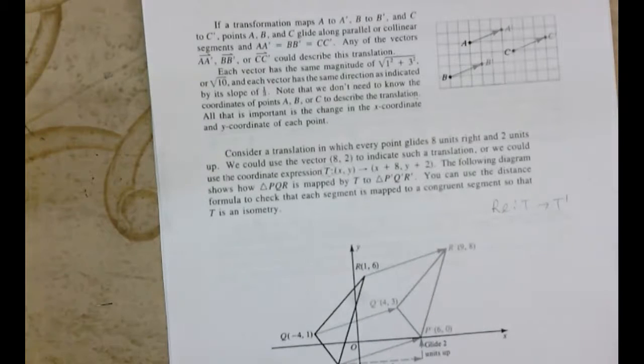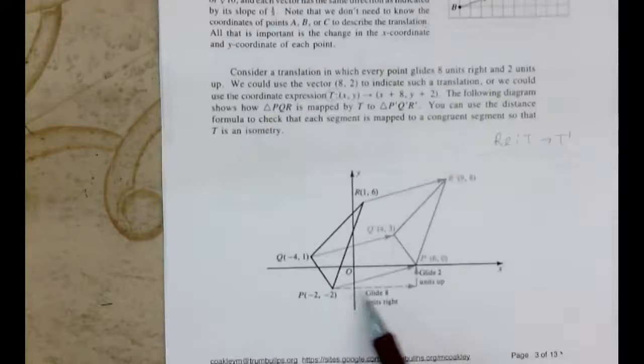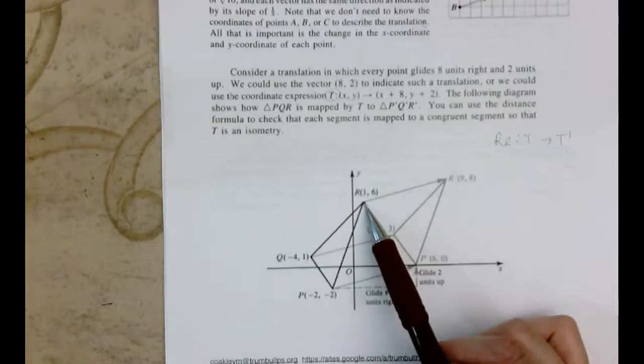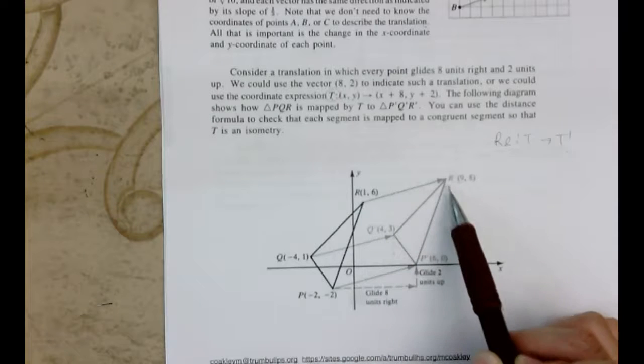Okay, so here negative 4, 1 went to 4, 3. So plus 8 and plus 2. Here, negative 2, negative 2 went to 6, 0. Plus 8 and plus 2. And this point, 1, 6 went to 9, 8. Plus 8 and plus 2.